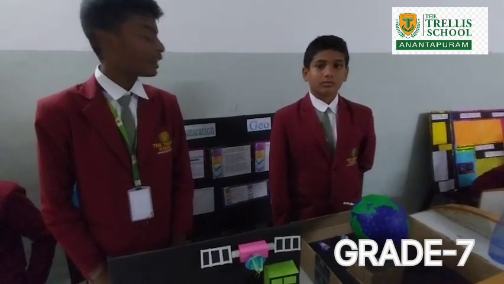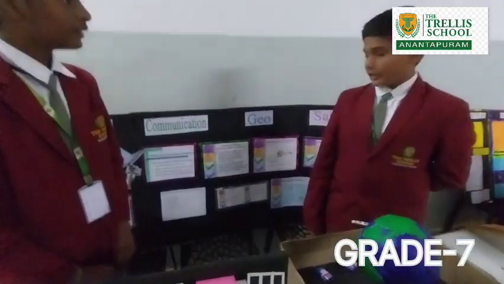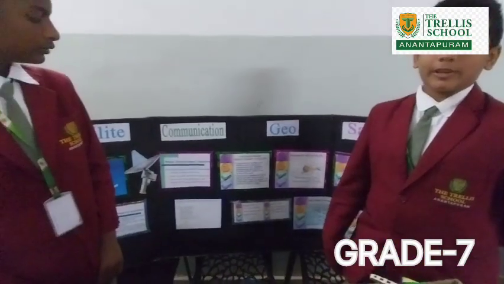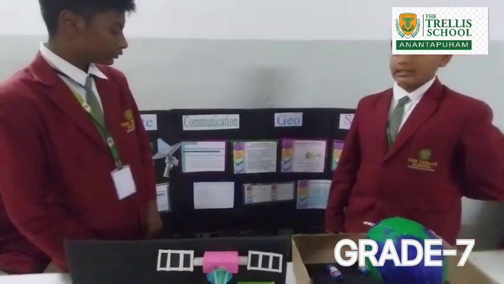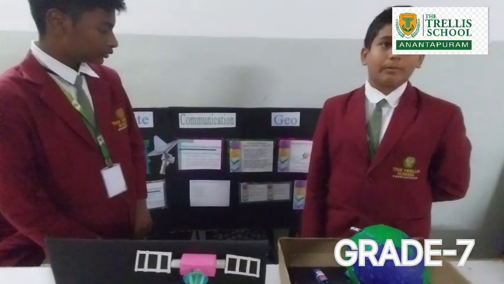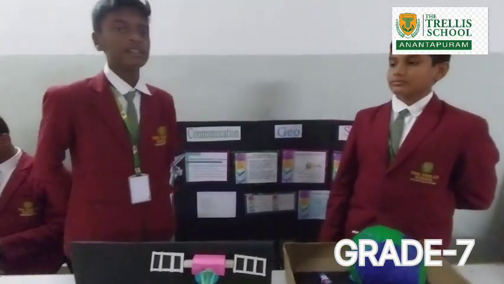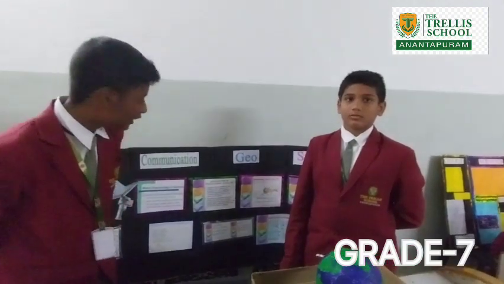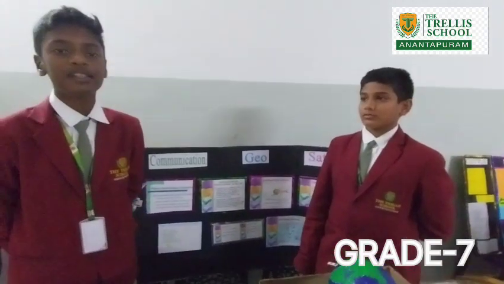Classification of geostationary satellites. There are three types: LEO, low Earth orbit; MEO, medium Earth orbit; and geostationary orbit. The distance above the Earth is: LEO, 500 to 2000 kilometers; MEO, 8,000 to 22,000 kilometers; and GEO, about 35,000 kilometers above the Earth.